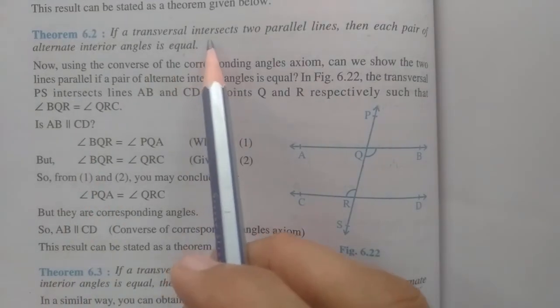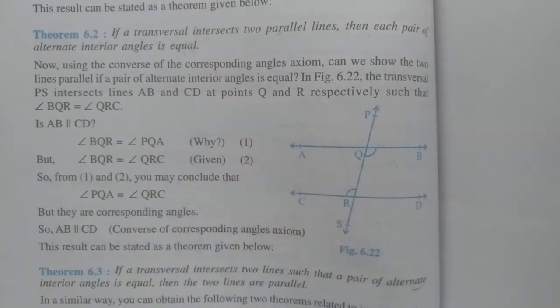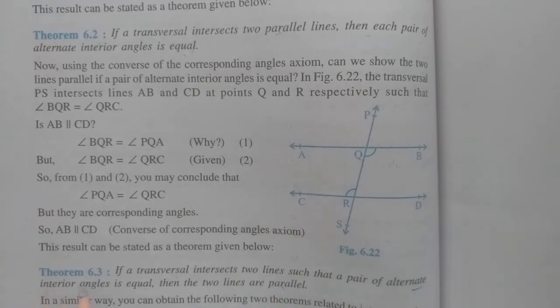Here it is given that the lines are parallel and alternate angles are equal. Here the alternate angles are given equal and we have to prove that the lines are parallel. That is the difference. Understood, children? If a pair of alternate interior angles is equal, then the lines are parallel.